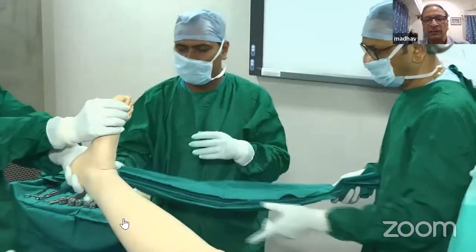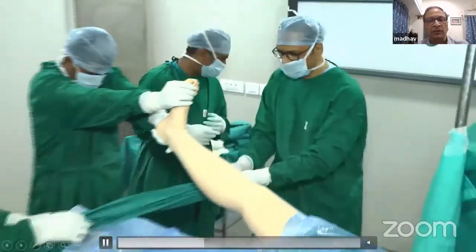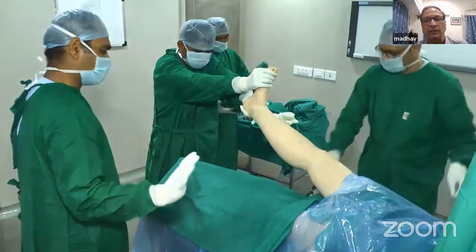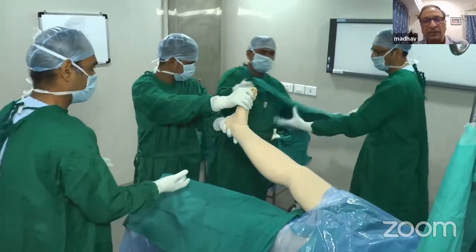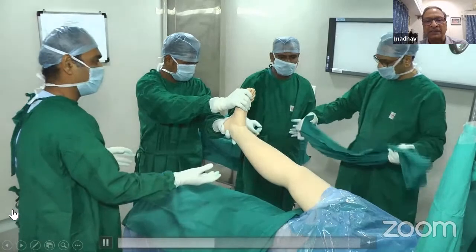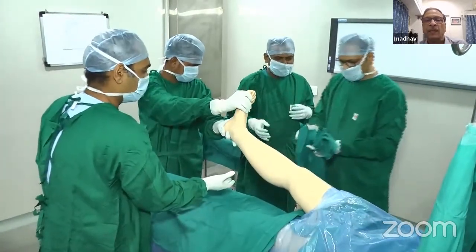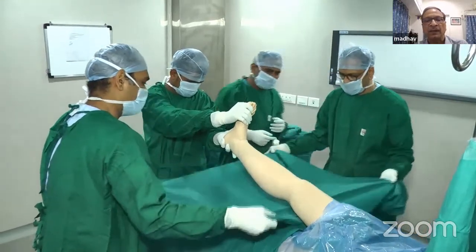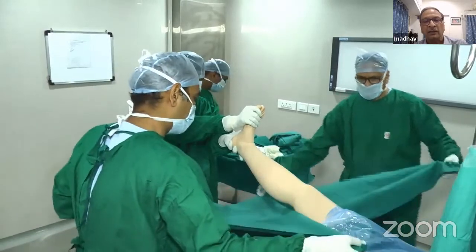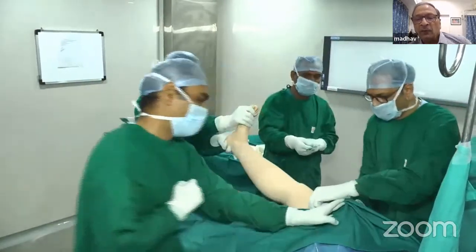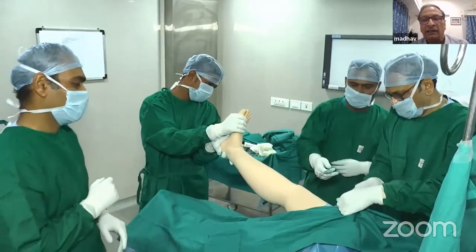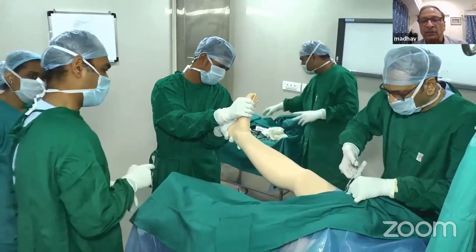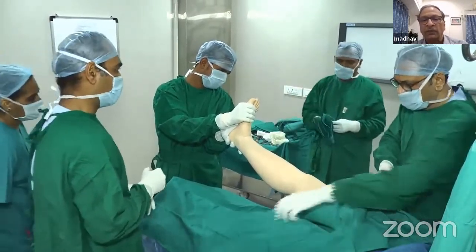After you have isolated the part with 2 sheets, now you take a medium size sheet. The assistant has now moved to the foot end and he is holding the foot. You take a medium size sheet and put it on the plastic sheet below the leg. Next, you take another big sheet and open it from both the sides and take it around the thigh, bring both the ends anteriorly and secure it just below the tourniquet with a towel clip.